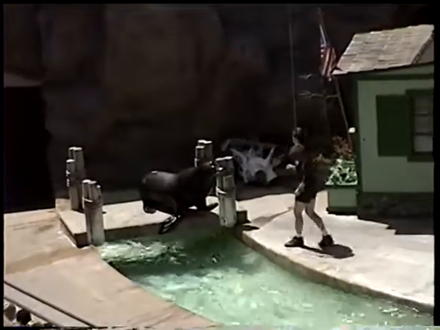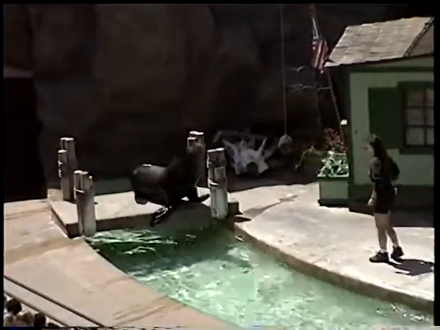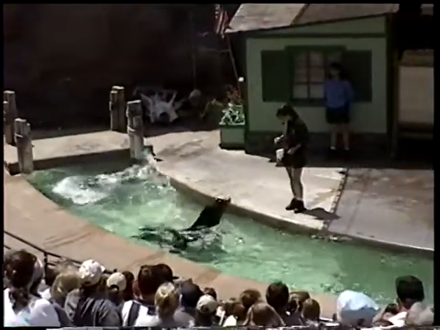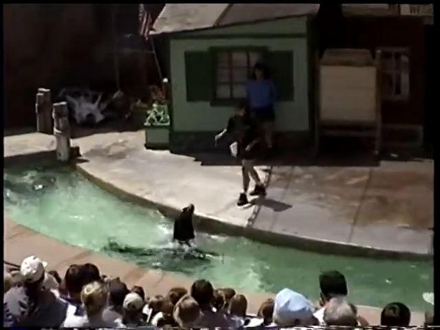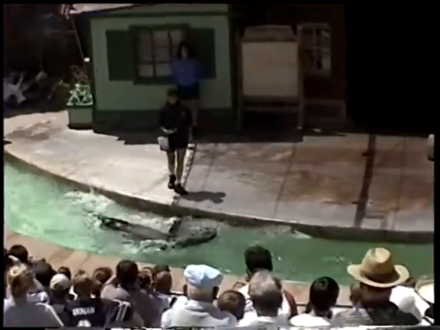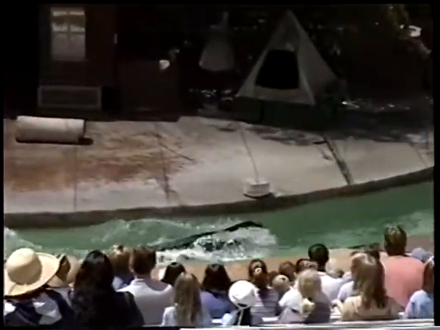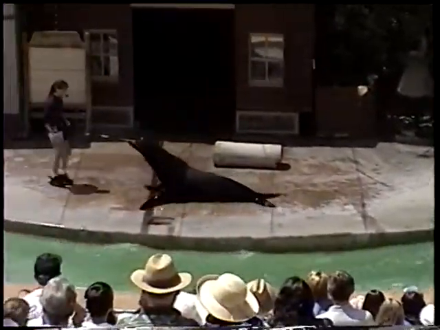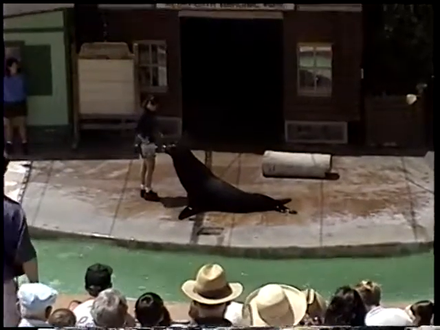Now those flippers are so strong because they have a bone structure in them that's a lot like yours and my hand. That enables California sea lions to hit a top speed of about 20 miles an hour out in the open ocean when they really want to move. Check it out. Go! Just like a torpedo. Nice job, Jake. All the way back on the big slide. Very good. You are doing super out here.